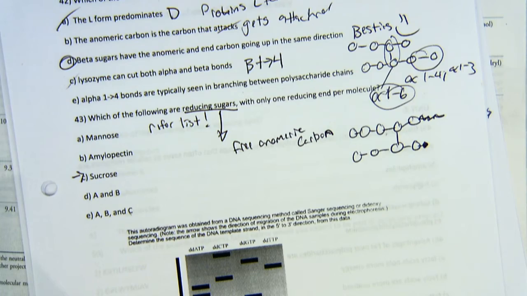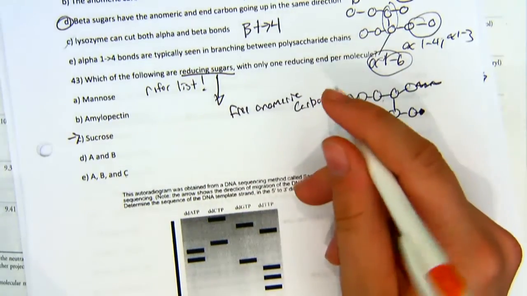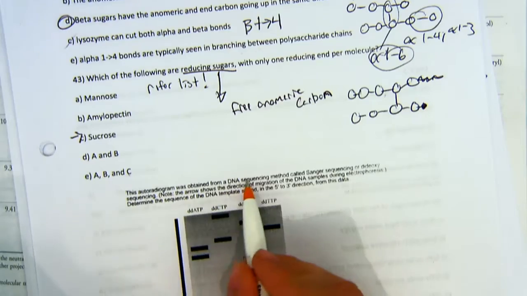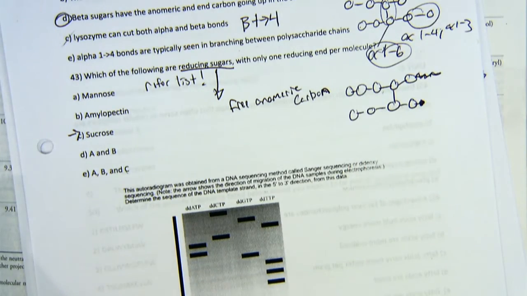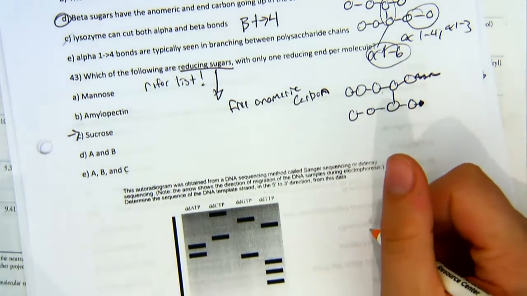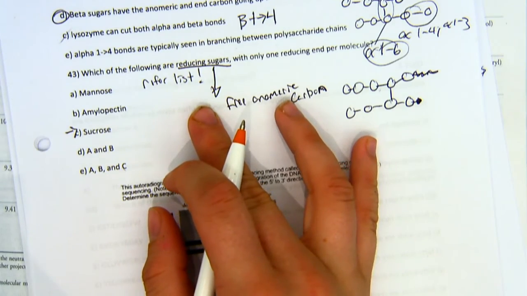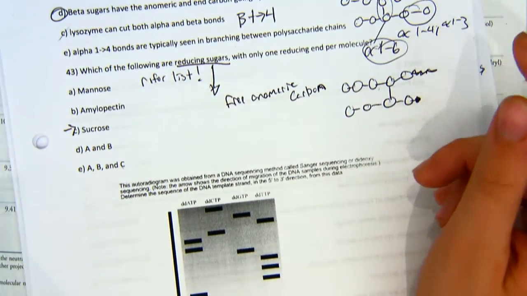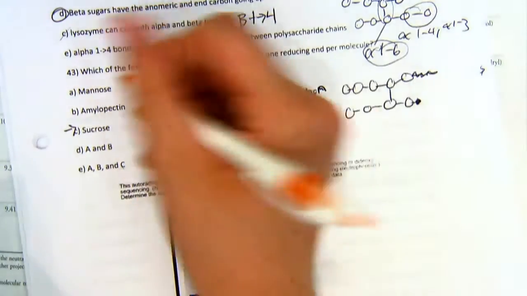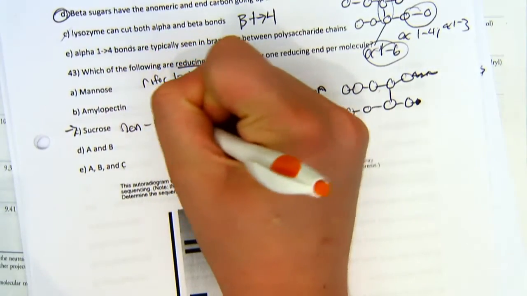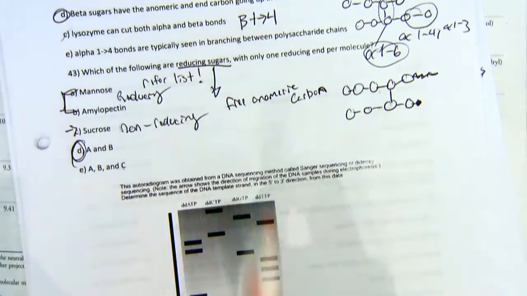So for 44, we have a radiogram that was obtained from DNA sequencing, and these give us our dideoxynucleotides. So with a dideoxy, what did those cause? Oh, oops. I was thinking the question said non-reducing. That is my bad. Yeah, so these are your reducing sugars. See, this is why you need to read the question.